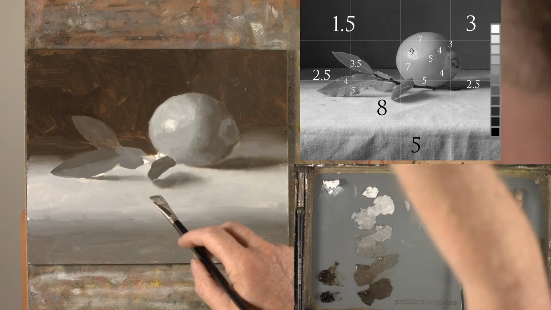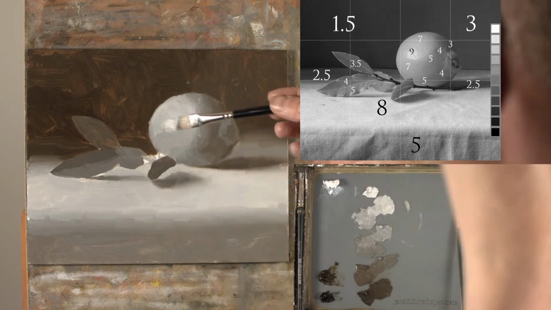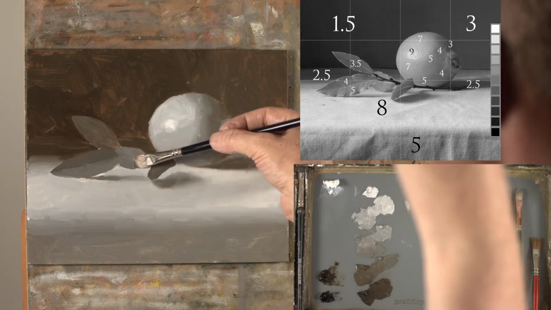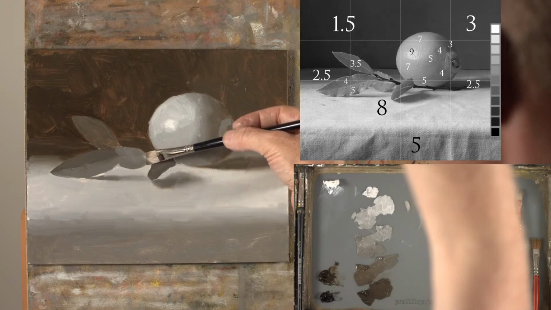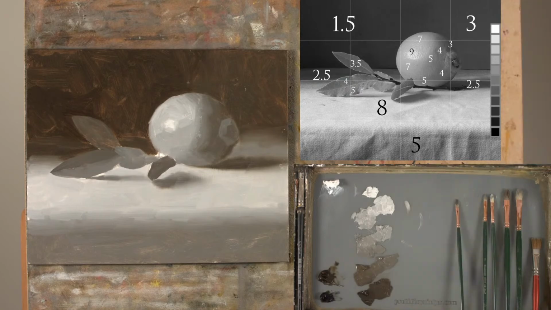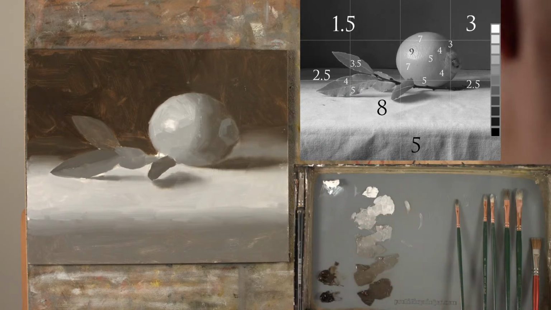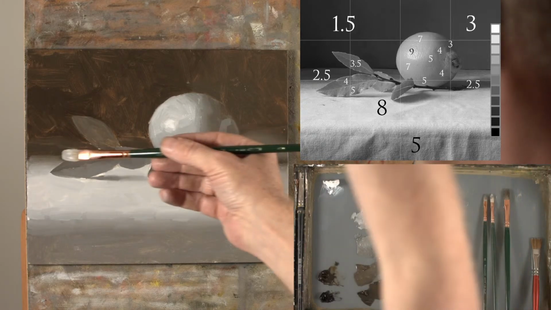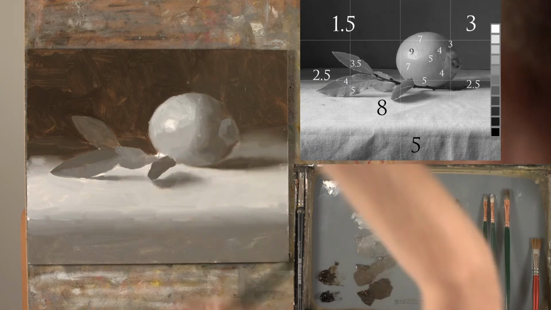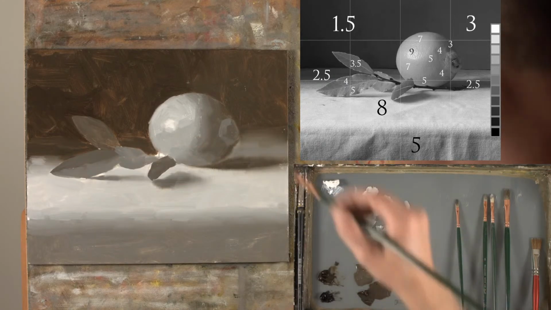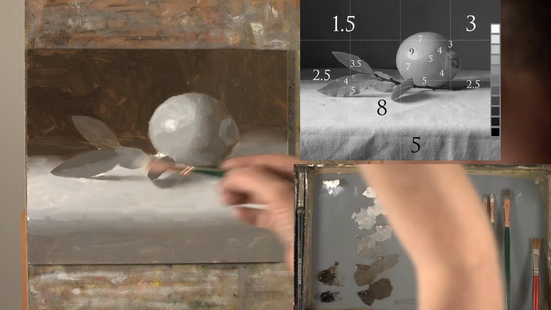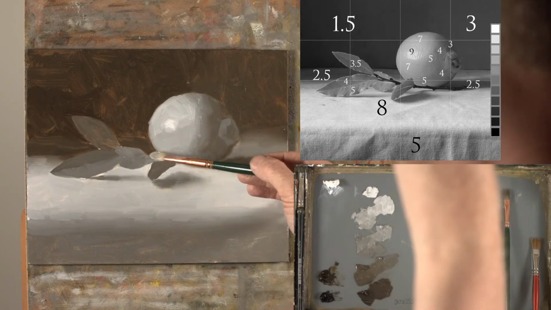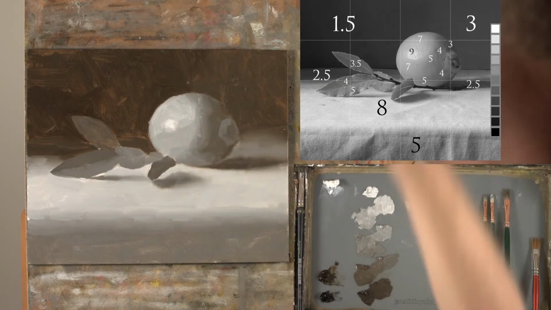Creating light and form at this stage, and that's really about it. No details at all at this point. But you really don't need them, you know. You just need to fill in this area behind the lemon here, and it was this value here, which is about a 5, I think. Used there, yeah. It's actually about the same as the leaf.